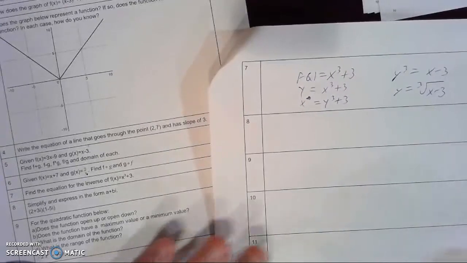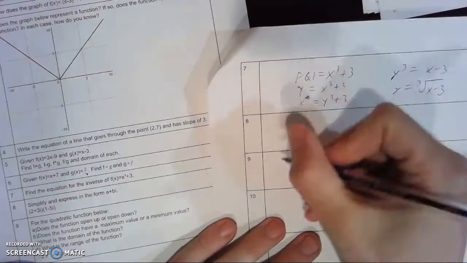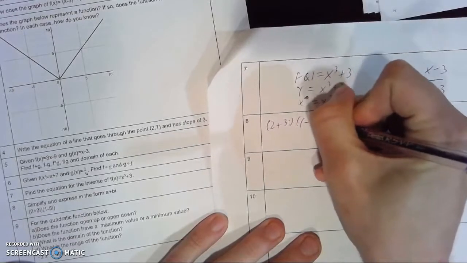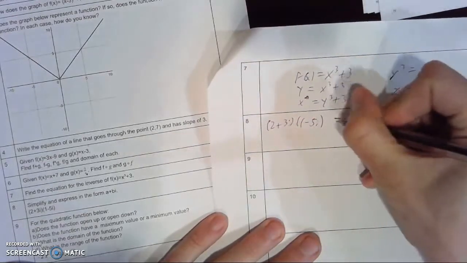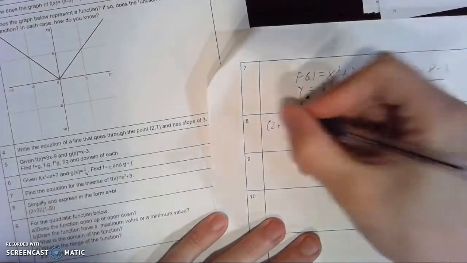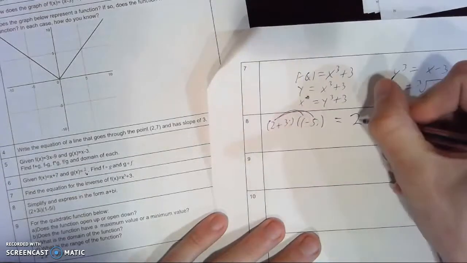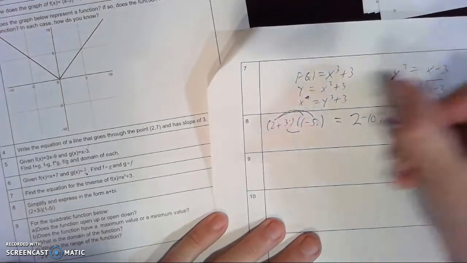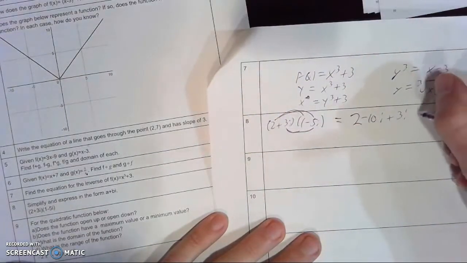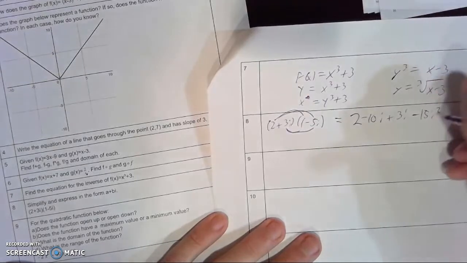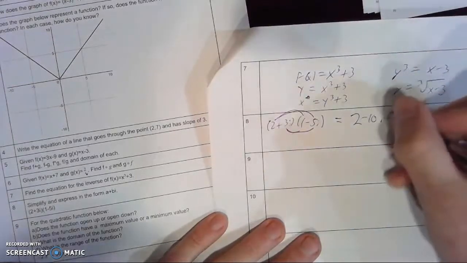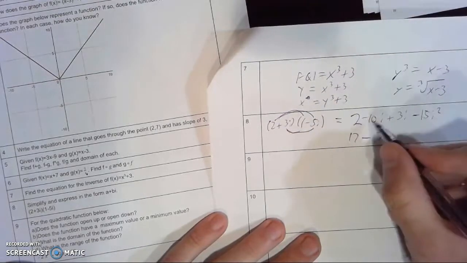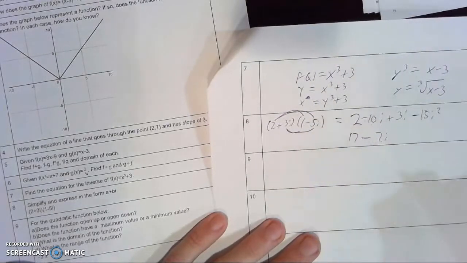Number 8, simplify and express in the form a plus bi. So we've got 2 plus 3i times 1 minus 5i. I would just do this in the calculator, but if you want to FOIL it, that'd be 2 minus 10i plus 3i minus 15i squared. The i squared is negative 1, so that's plus 15. So this becomes 17 minus 7i, because minus 10i plus 3i is minus 7i.